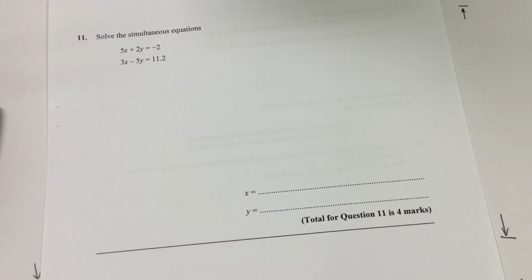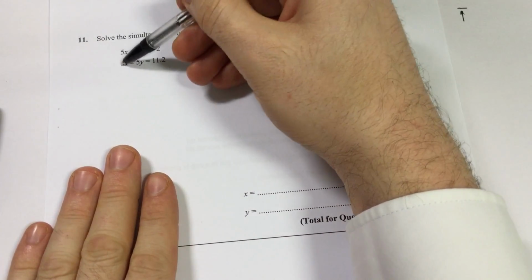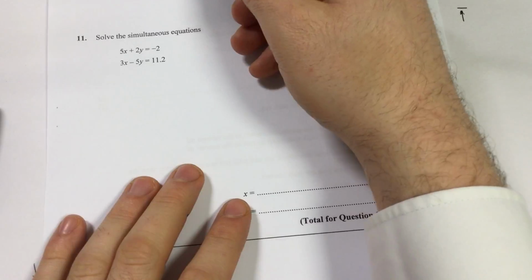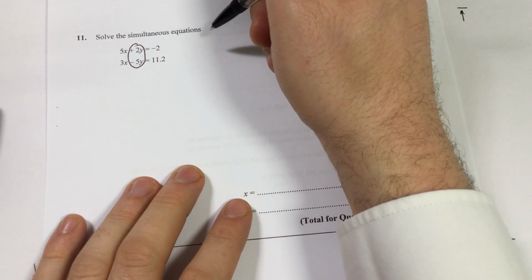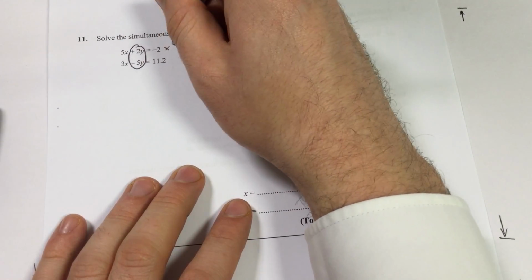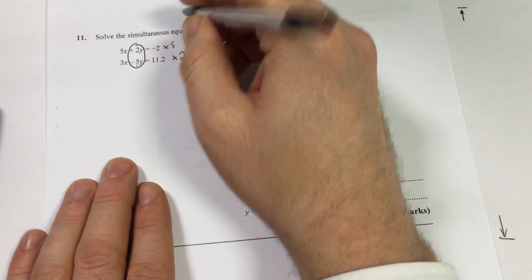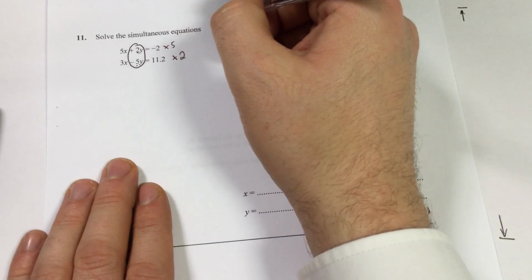Simultaneous equations. We can't start the simultaneous equation because there's no coefficient, no number on the letters that's the same. For some reason, I target these ones all the time. Okay, and we're going to multiply by the opposite number. So that means the top row I'm going to times by 5 because that was here. And the bottom row I'm going to times by 2 because that was what's on the top. Okay, so you do the opposite.